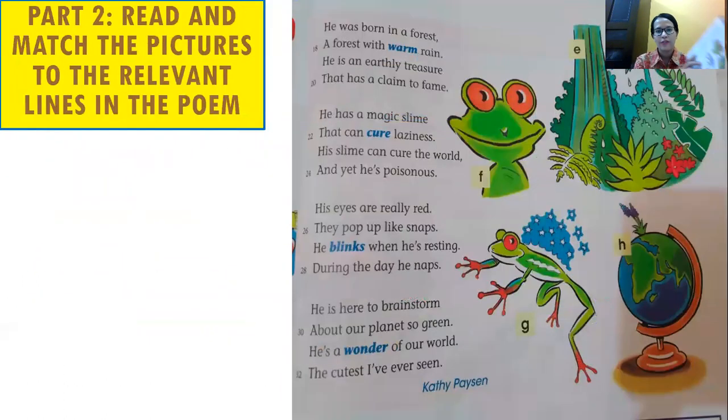He was born in a forest with warm rain. He is an earthly treasure that has claim to fame. He has a magic slime that can cure laziness. His slime can cure the world, and yet he's poisonous. His eyes are really bright, they pop up like snaps. He blinks when he's fasting, during the day he naps. He is here to brainstorm about our planet so green. He is a wonder of our world, the cutest I've ever seen.